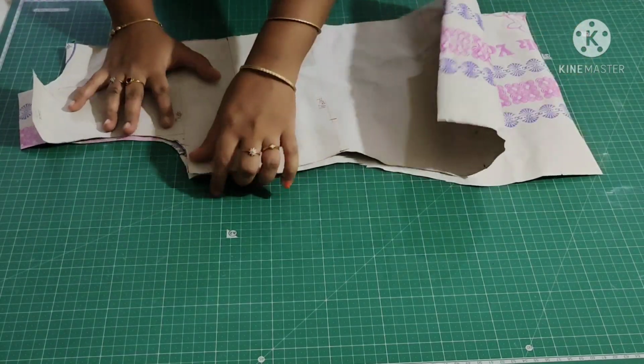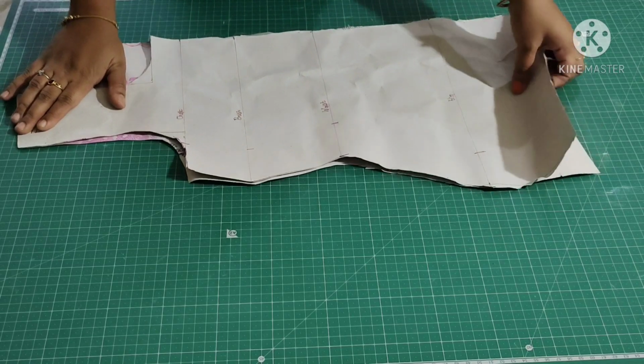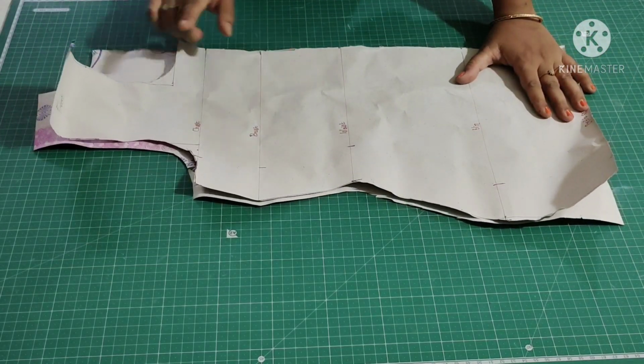So this is how we have to do the markings for all types of kurti.